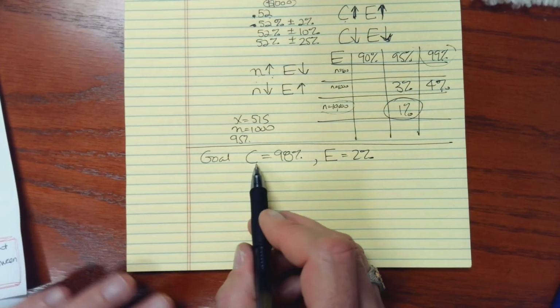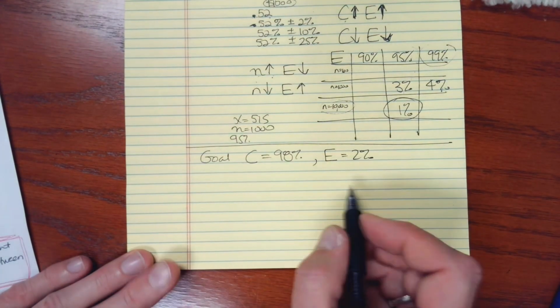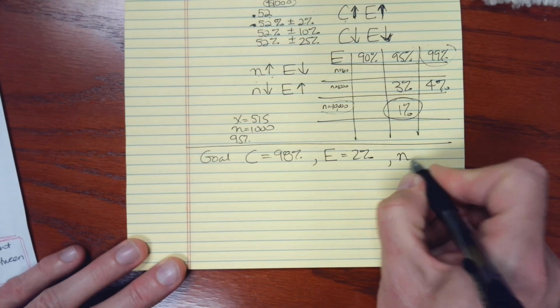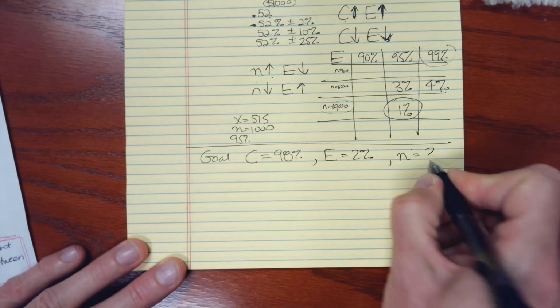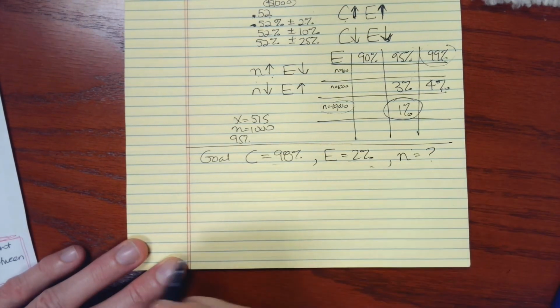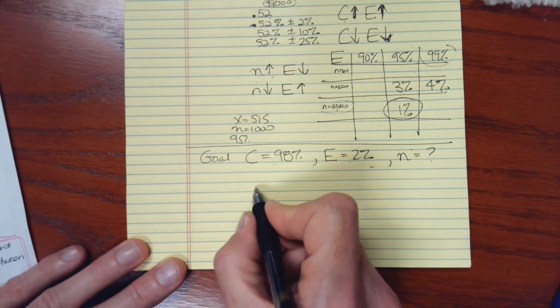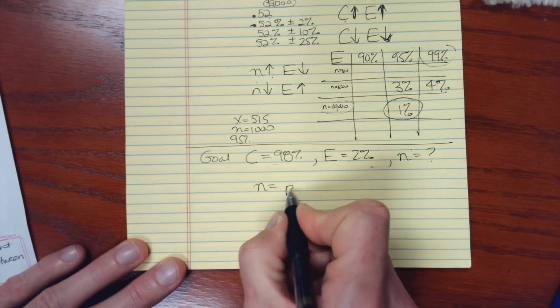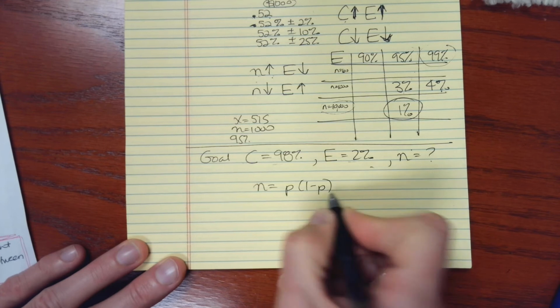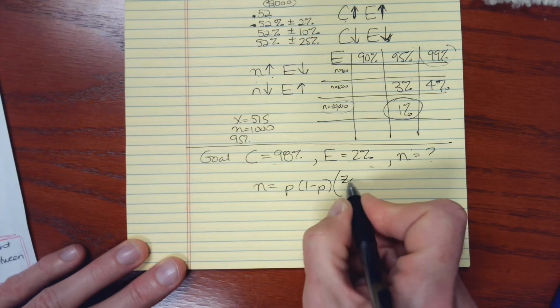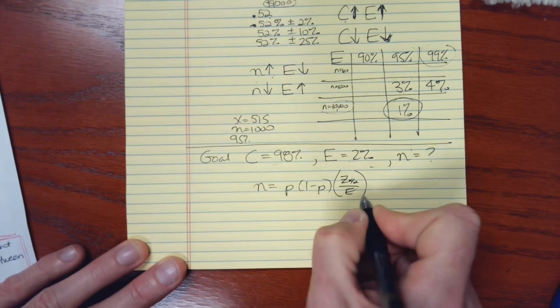So this would be when you are planning to conduct a study. Then you might ask yourself, well, what sample size do I need in order to meet these goals? So there's a formula for this. N equals P, 1 minus P, Z of alpha over 2 all over E, quantity squared.